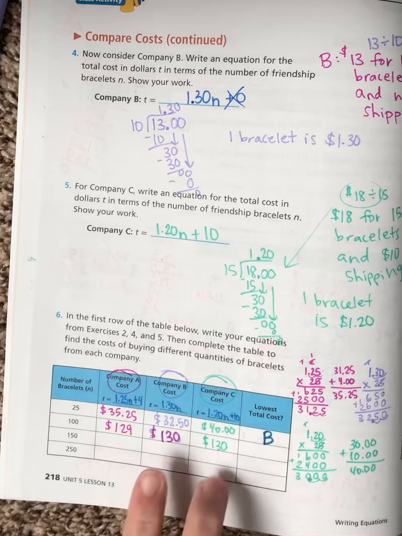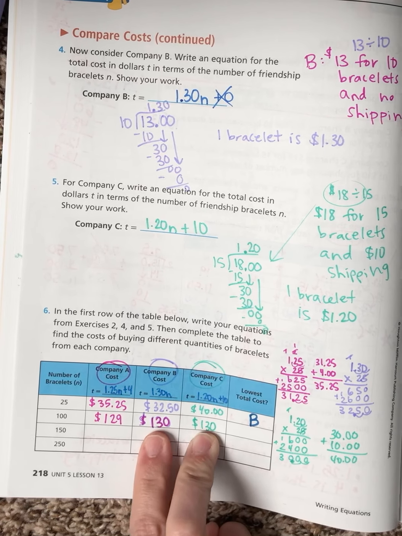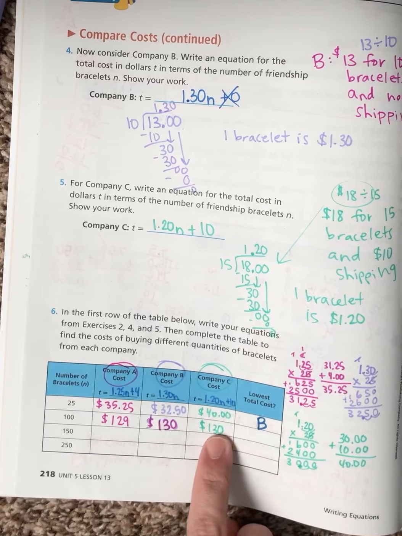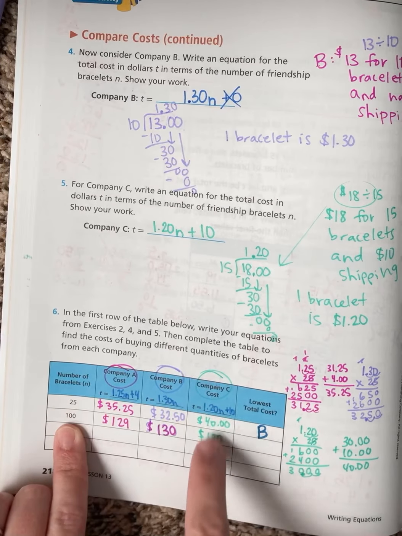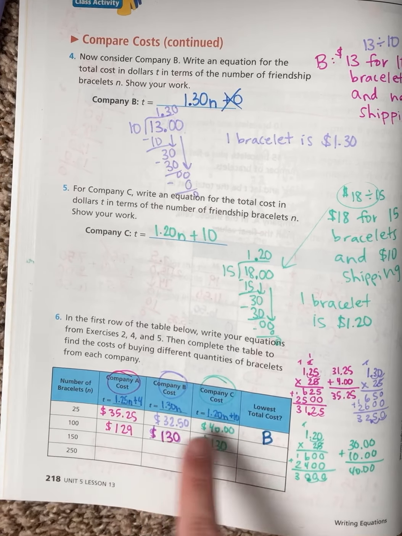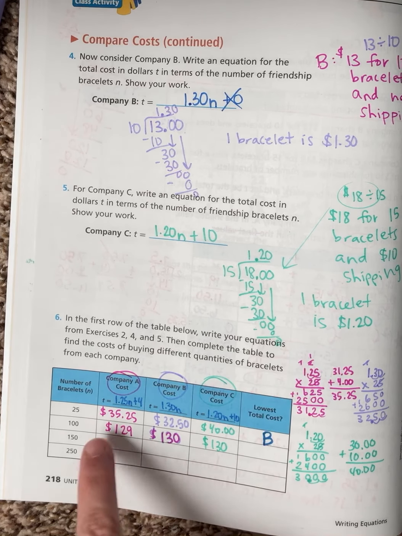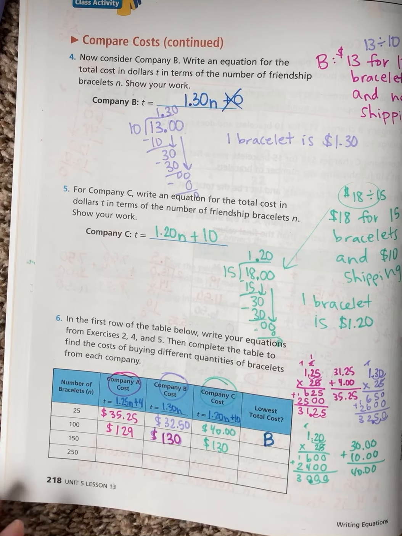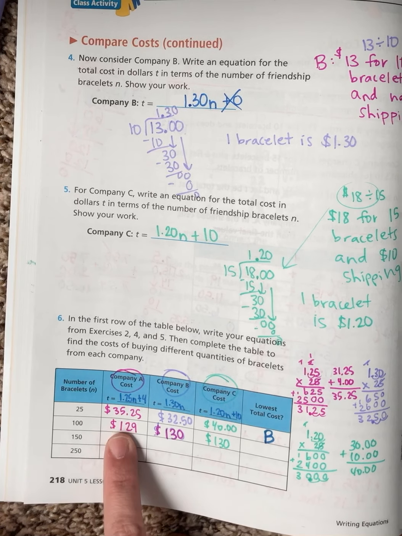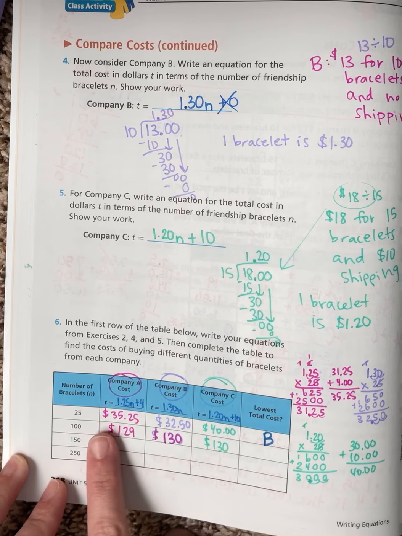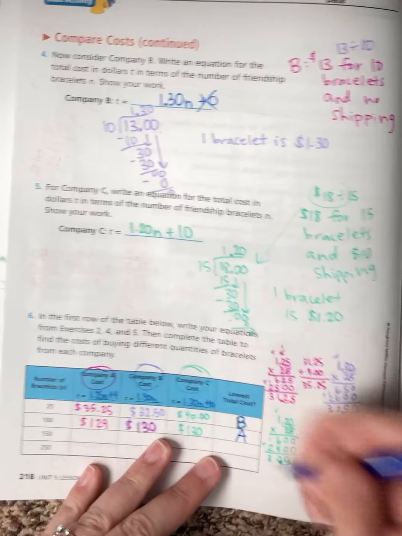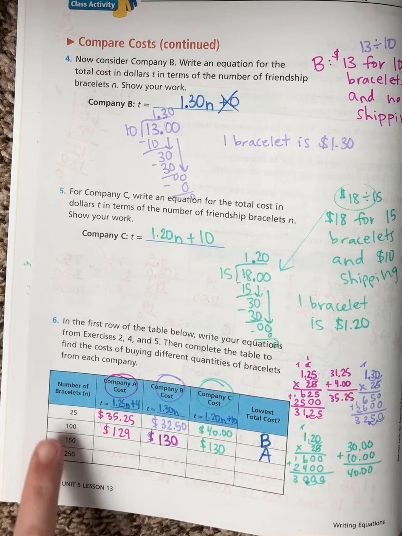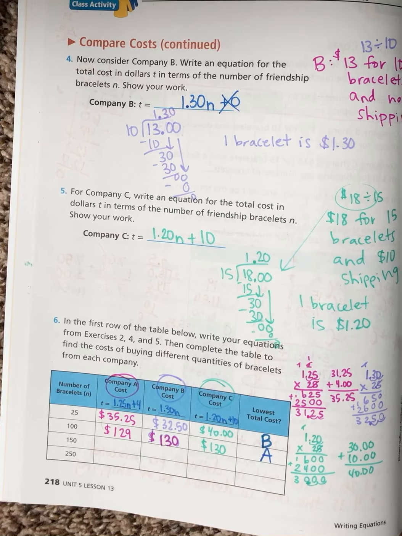also. Now, how could that be possible? How could you end up with the same price here? It's because this one happened to be $120. You guys can see $1.20 times 100 bracelets would be $120, but there's $10 shipping. That's how they end up being equal. So in this situation, which company had the best deal? Company A. They were very similar though, weren't they? They were very close to the same answers. So in this situation, company A would be the best deal. So if you're just buying a few bracelets, go with company B. If you're buying 100 bracelets, go with company A.